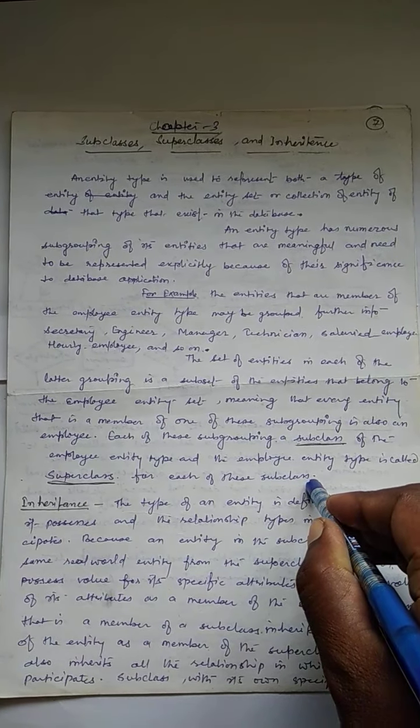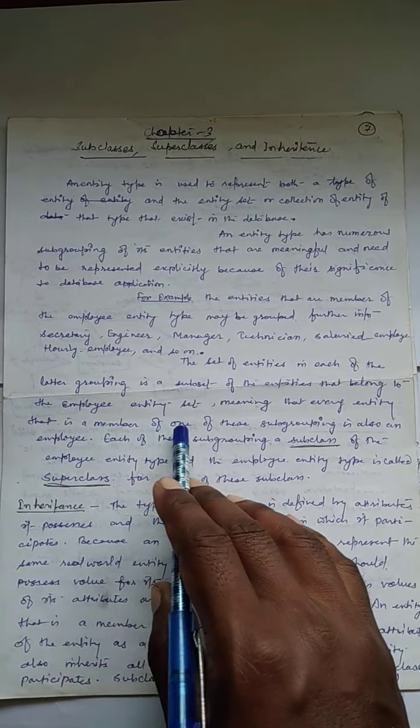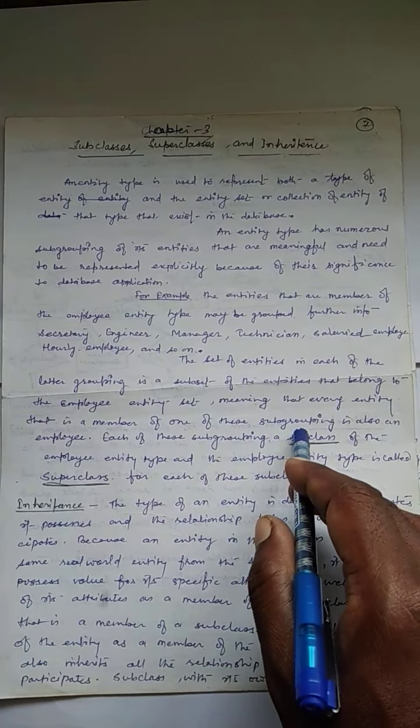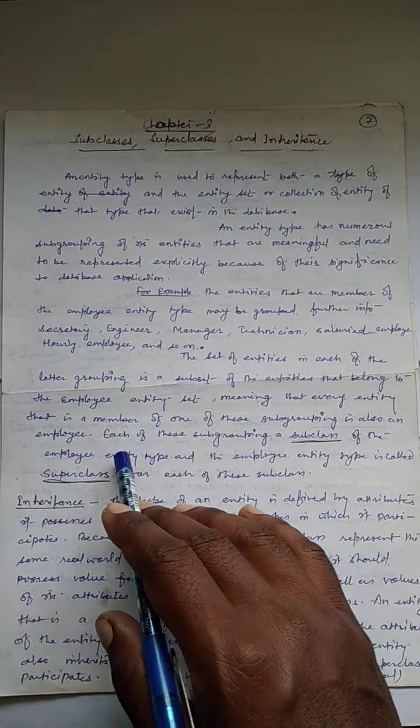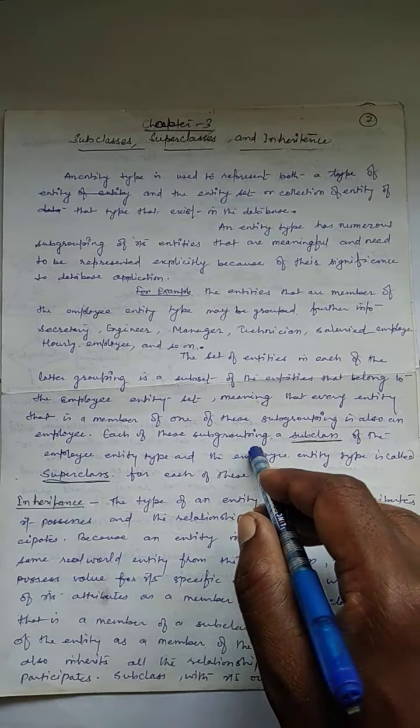Okay, what does it mean? A member of one of these subgroupings is also an employee. Each of these subgroupings is a subclass of the employee entity type, and the employee entity type is called the superclass for each of these subclasses.